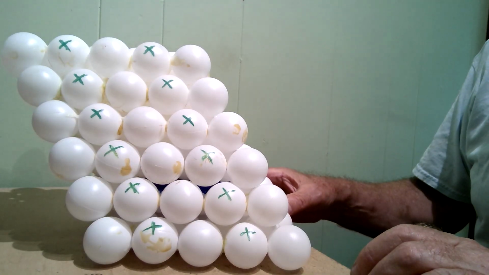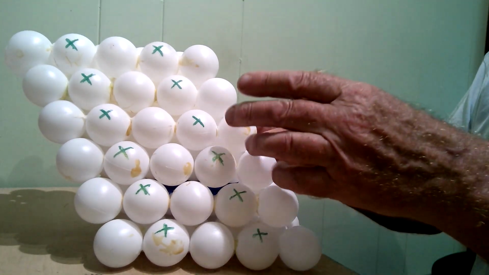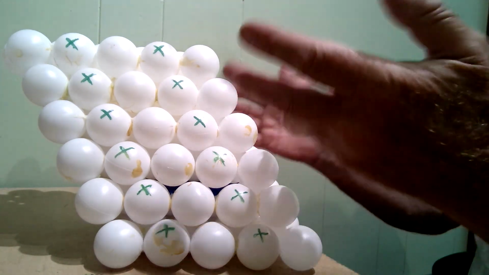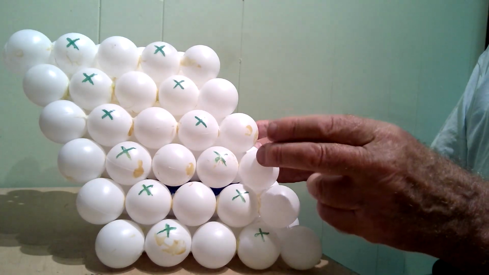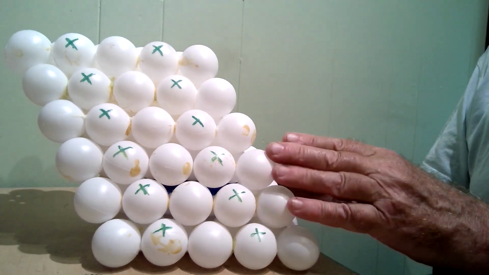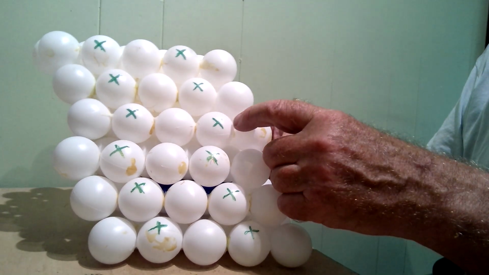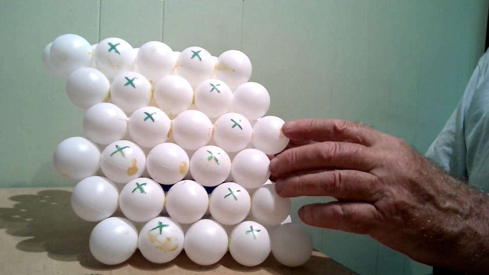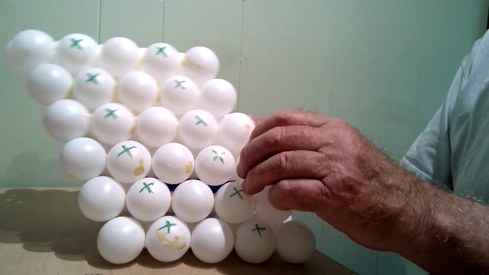Simple shear involves the translation of one volume, one half of the crystal, or one segment of the crystal, relative to another. So let's take the three bottom planes here and then shear the top layer against that. This involves the passage of a dislocation.